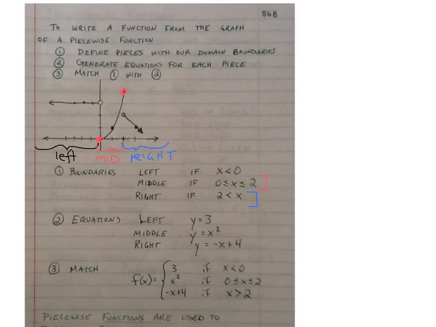So when we look at the left piece, the graph looks like a horizontal line at 3. So our equation for the left piece is just y equals 3. The middle piece looks like a parabola that starts at 0, 0, and out 1, up 1, out 1, up 3. So it just looks like the parent function of the parabola. So y equals x squared.